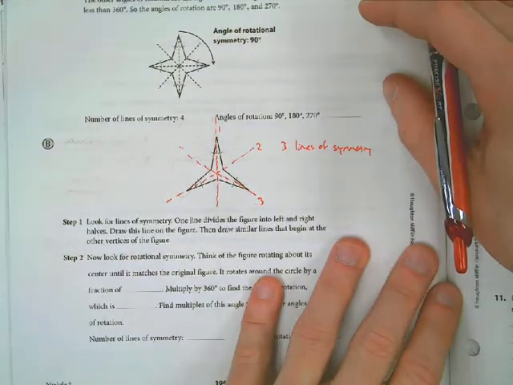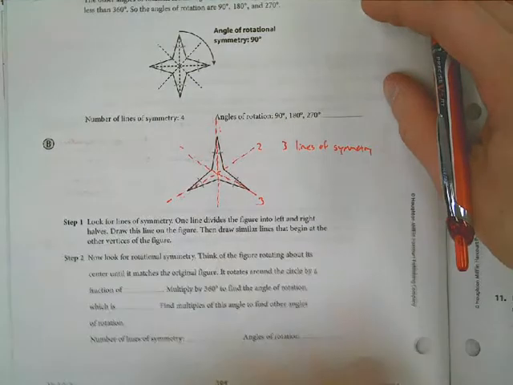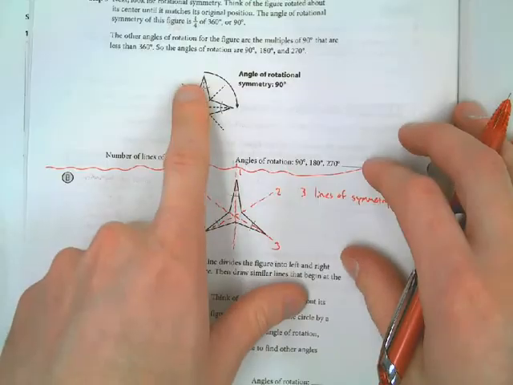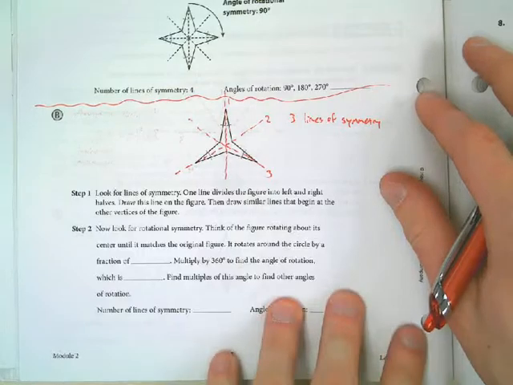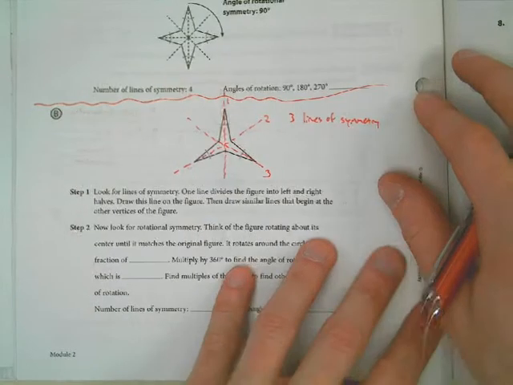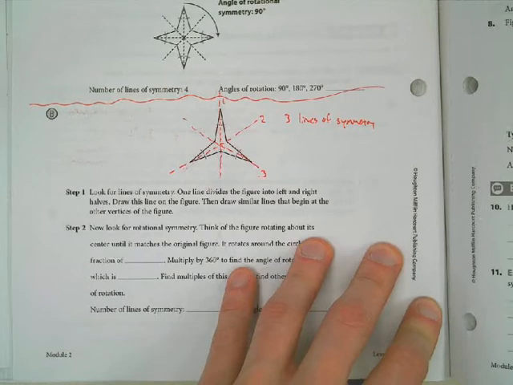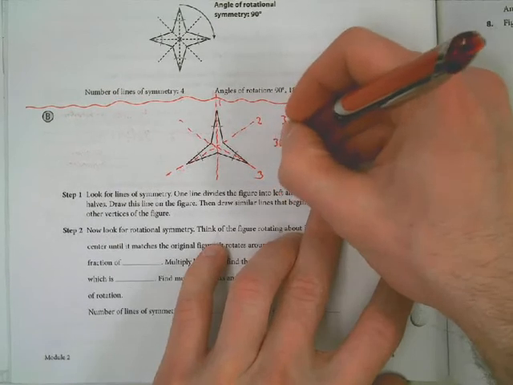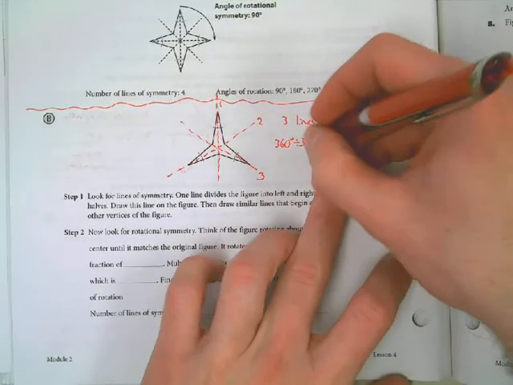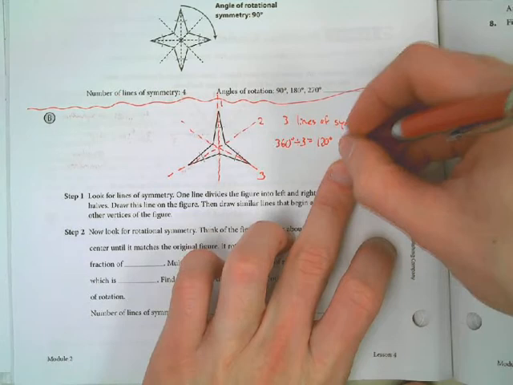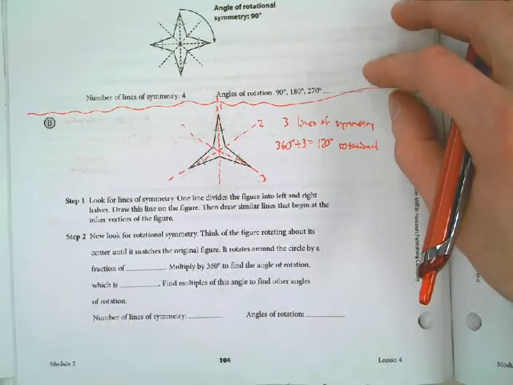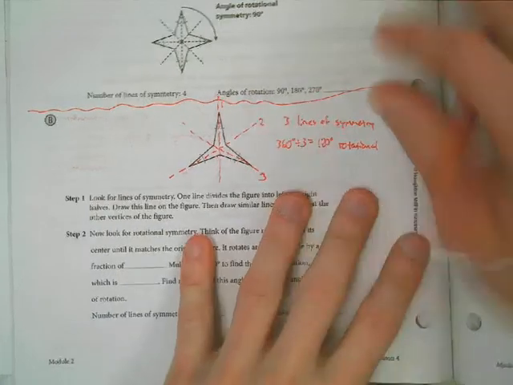All right, how many times could we turn this? Let's go to Eric. Eric, how many times could we turn this before it goes back to itself? 3 times. So it's 360 divided by 3, 120 degree rotational symmetry, which means we could turn it 120 degrees, we could turn it 120 plus 120, 240 degrees, or we could also turn it 360 then too, of course. But every shape can be turned 360. All right, great.